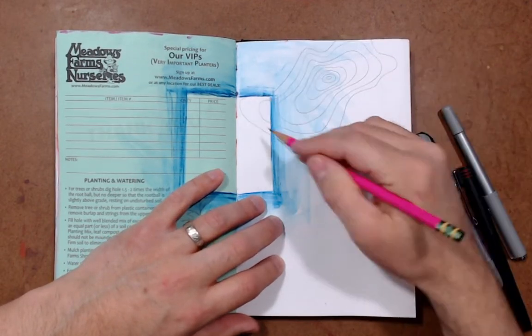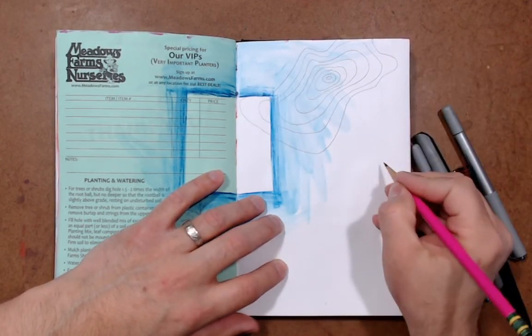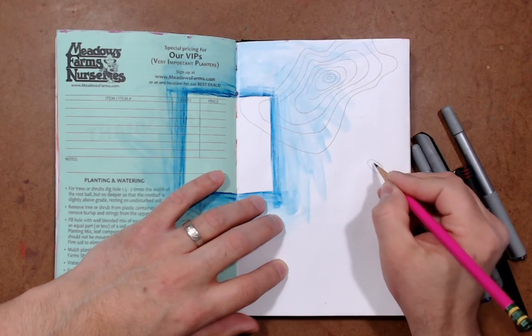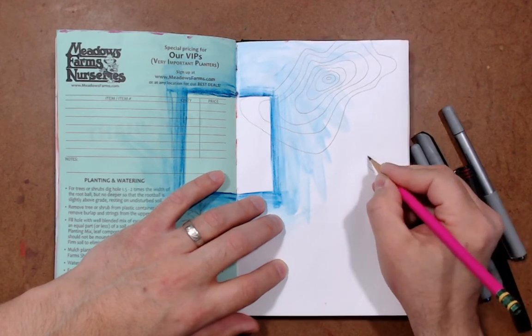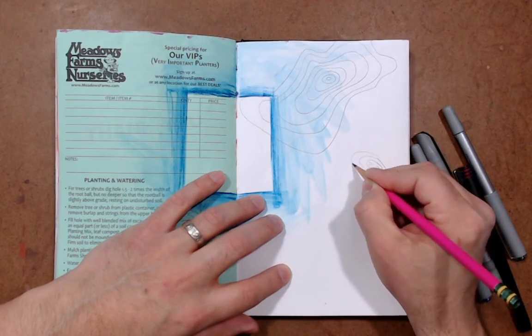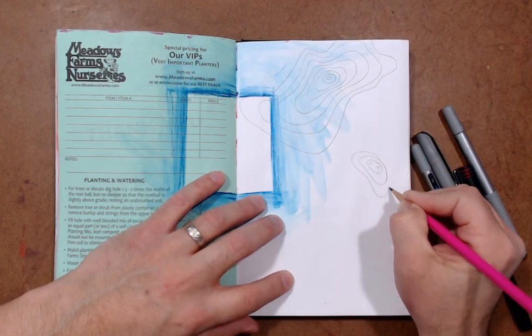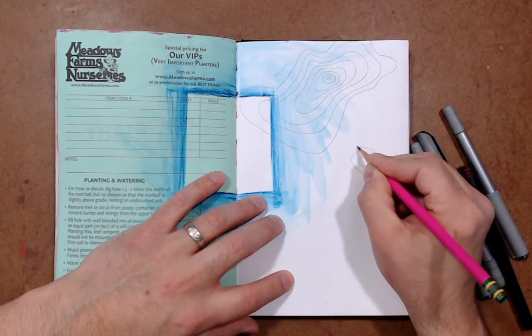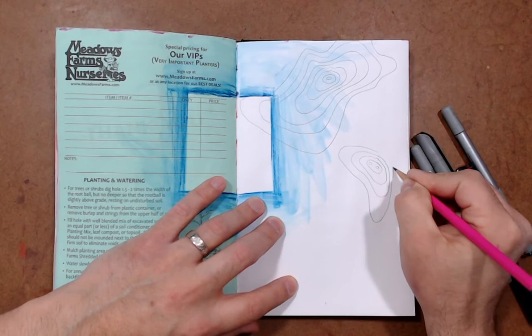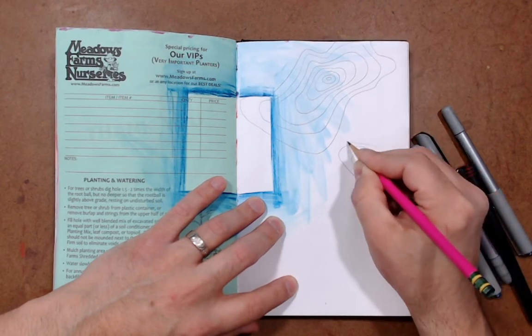So once it gets sort of big, then I can move on. And I like to do several of these. So maybe there's a little one there, and then that comes out, and maybe there's another little tip there. And again, just this idea of concentric shapes that get close and far away. And it just starts to feel like a topographic map.